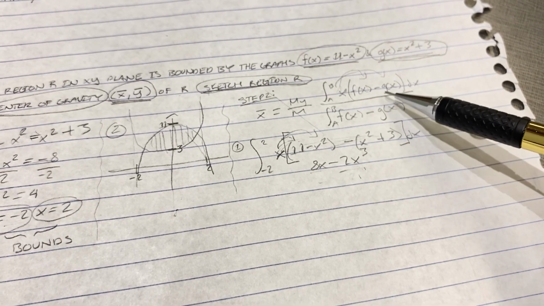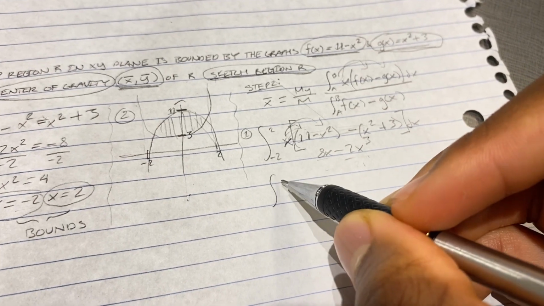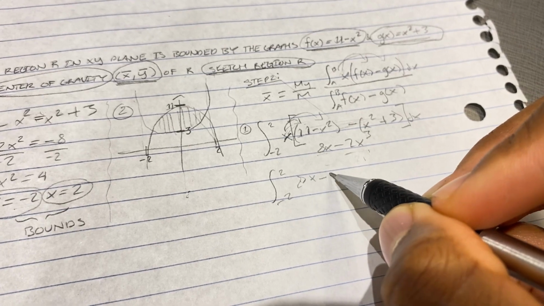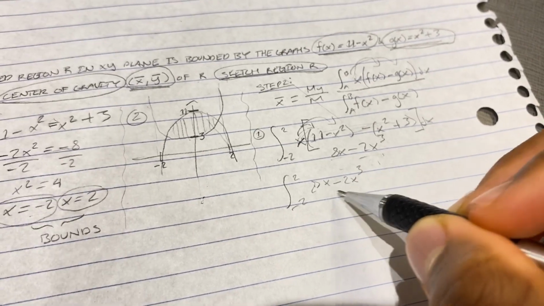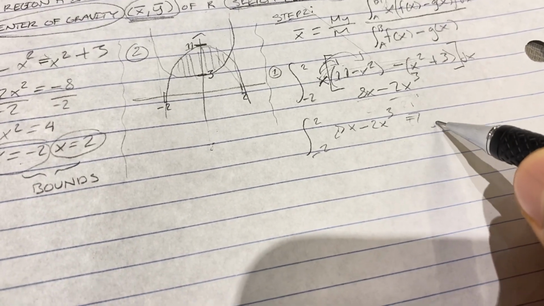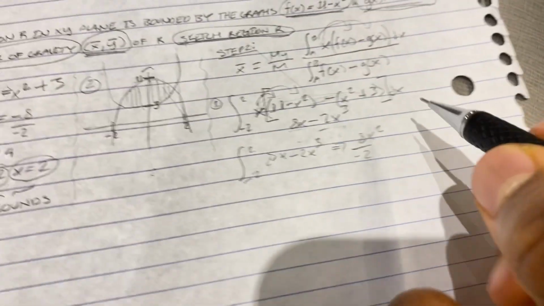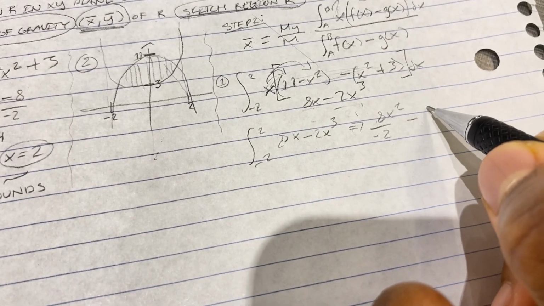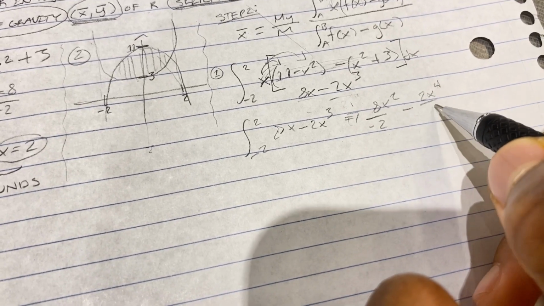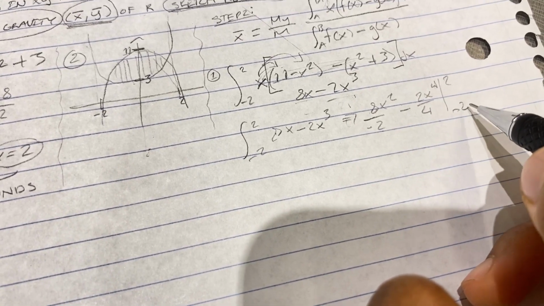Like where I'm pointing my pencil at. So it's going to be done after, right? It's going to look something like this: the integral from -2 to 2 of 8x minus 2x cubed. Then you're going to take the antiderivative, which is going to equal 8x squared over 2 minus 2x to the 4th over 4, with 2 and -2 as the bounds, right?